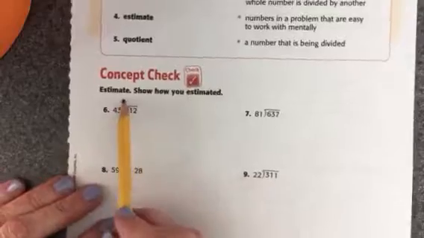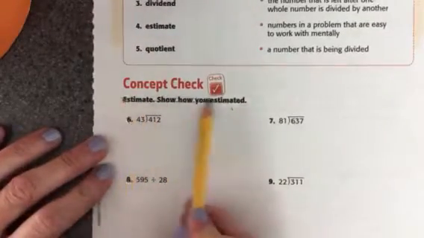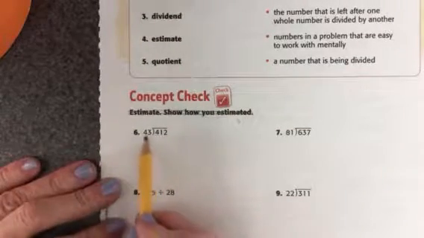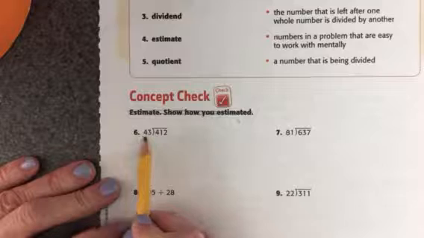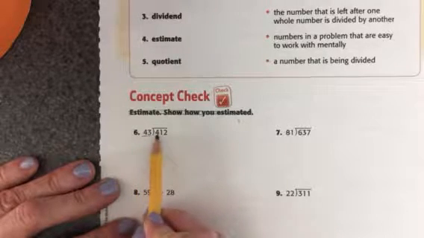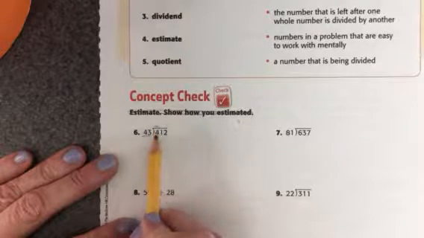All right, this says to estimate and then show how you estimated. We are not estimating. Okay, we're doing the actual problem. So here I have 412 divided by 43. I'm going to ask myself, how many times will 43 go into 4? Oh, it won't. So I'll put a space holder up here.